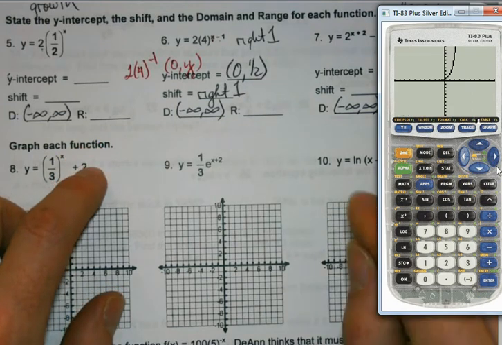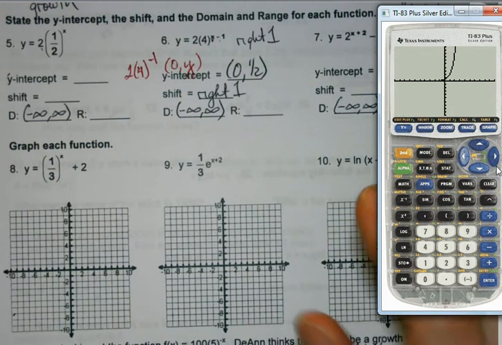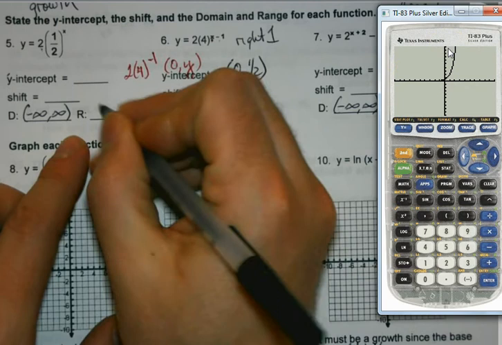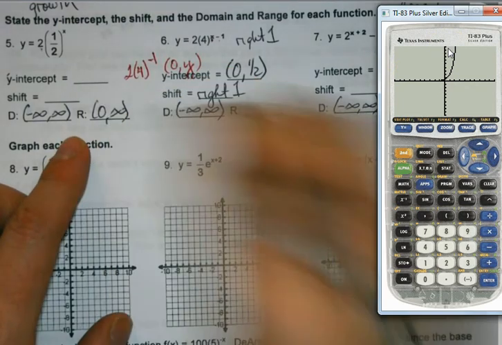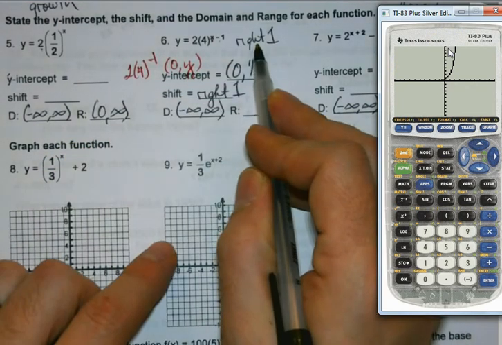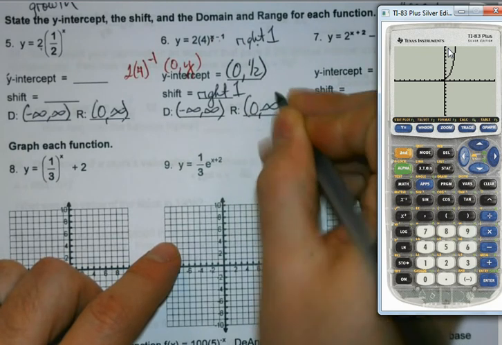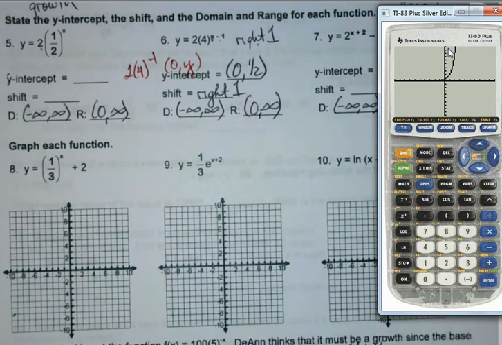Typically, without shifts, my range goes from 0 to infinity. So that would be the case here. I don't have an up or a down shift here, so it's still the case on this one. Even though I had a shift, it's not up or down, and that's all that would affect my range.